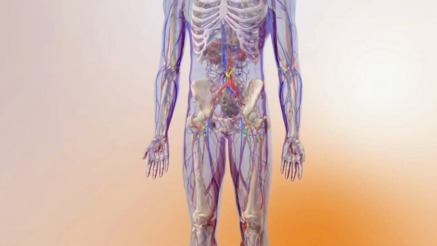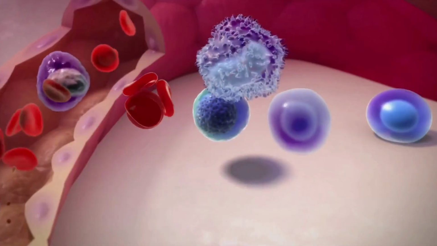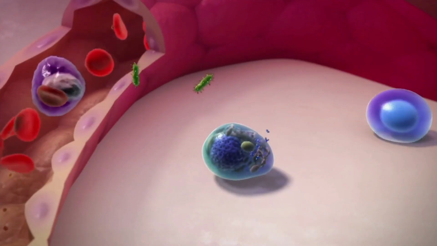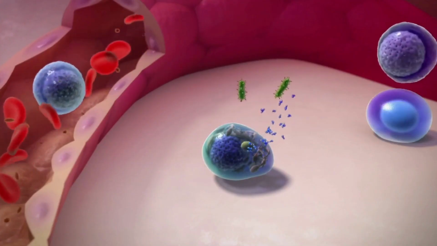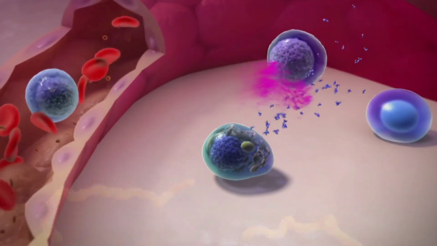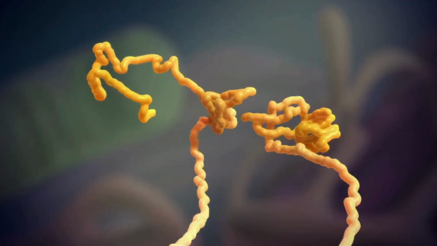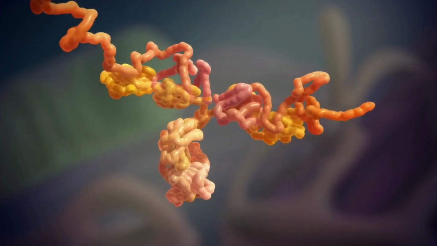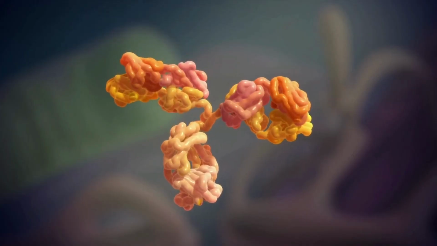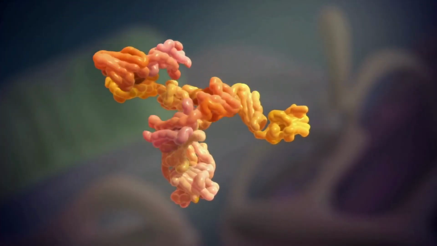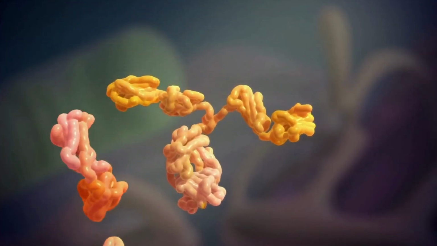AL amyloidosis is caused by a bone marrow disorder. The bone marrow produces blood cells, including plasma cells, a type of white blood cell that forms part of the immune system. Plasma cells make antibodies to help fight infection. Each antibody is made up of 4 protein chains, 2 heavy chains and 2 light chains which attach to each other to form the complete antibody. In AL amyloidosis, the abnormal protein that builds up and causes problems is the antibody light chain, hence the name.